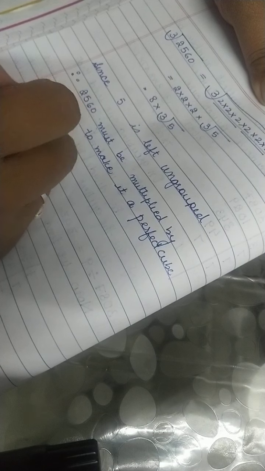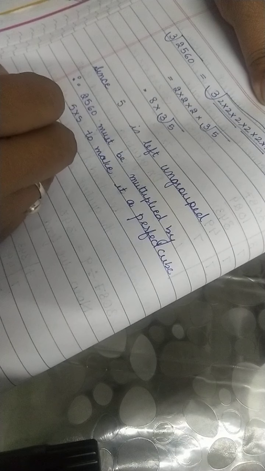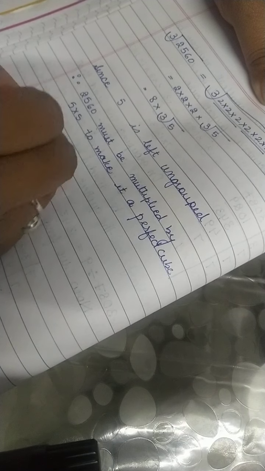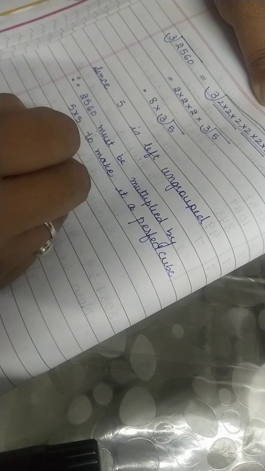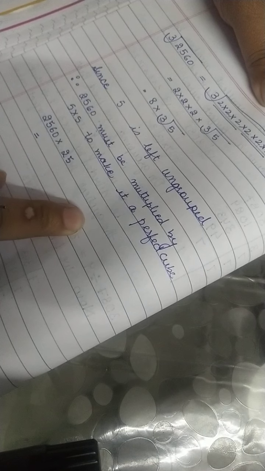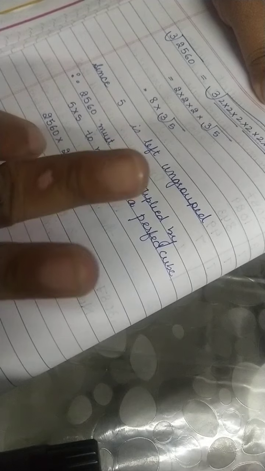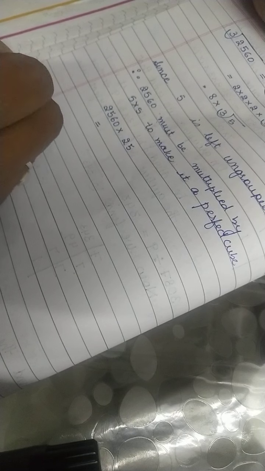Then children, you can multiply and show 2560 into 25, since 5 into 5 is 25, and then you can write the answer, whatever answer you are getting. Okay? Now we'll quickly solve the other question.